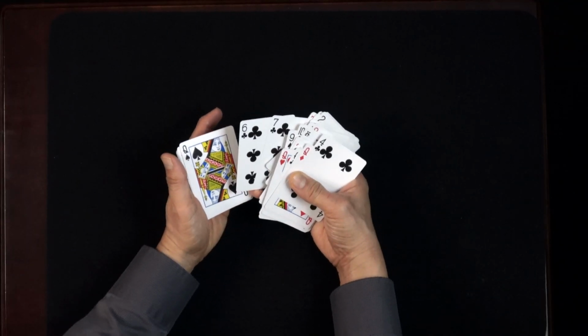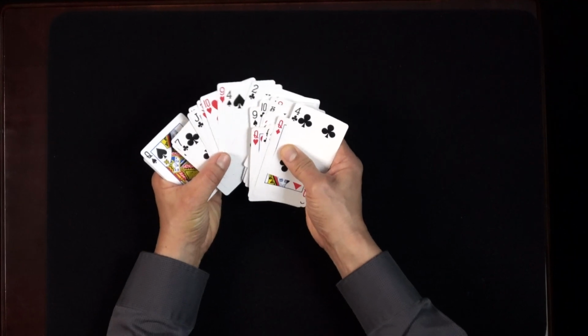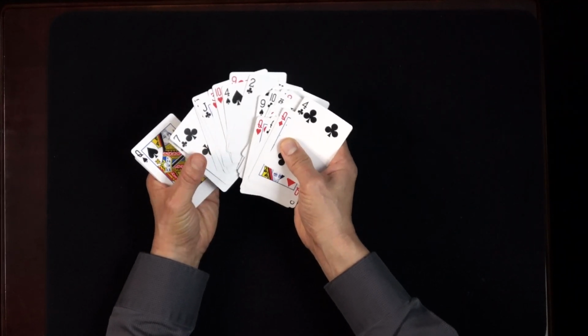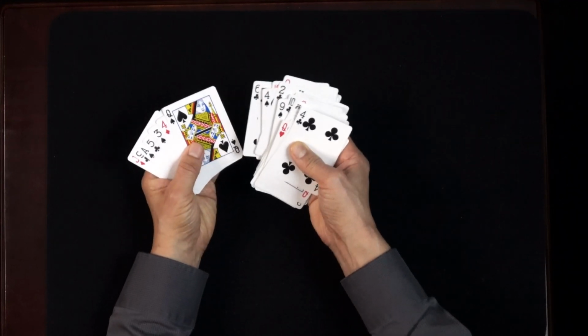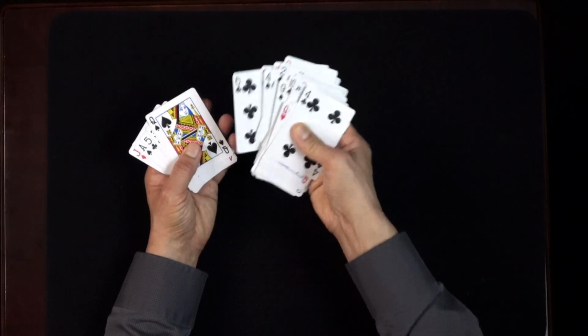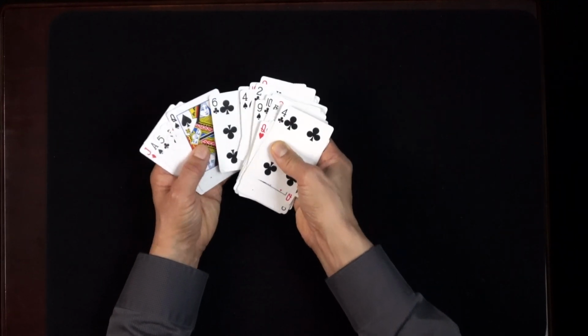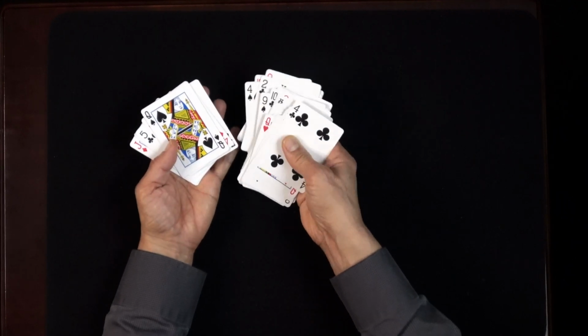If you go back to the performance, you can see how I casually did it. All I did was continue to go through acting like I'm looking for some kind of response from them. Then I mark this spot when I've spelled out 2 of clubs. And then I get towards the end and say, oh, okay, I'm not sure I got it.